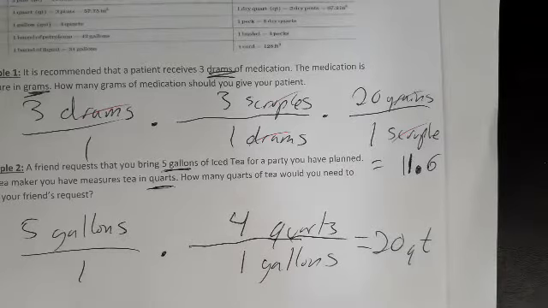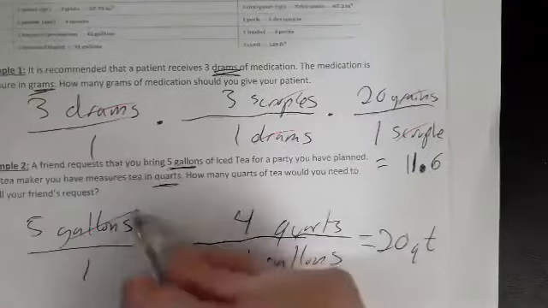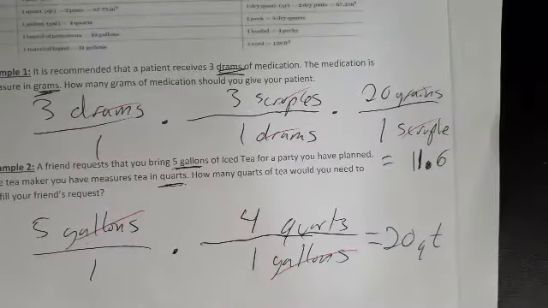I think this one is probably a little more straightforward. It's just 1 conversion. You could probably even do this without doing your unit analysis. But I highly suggest getting used to this unit analysis. You're going to have to do it on your test.